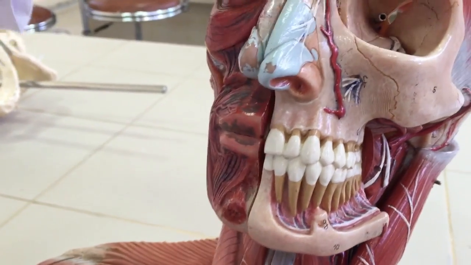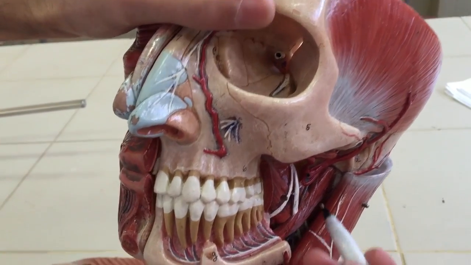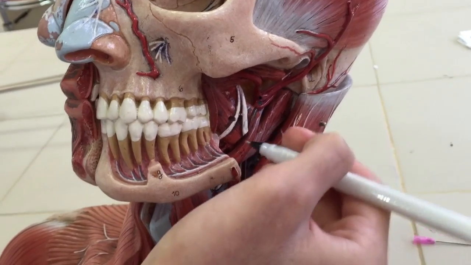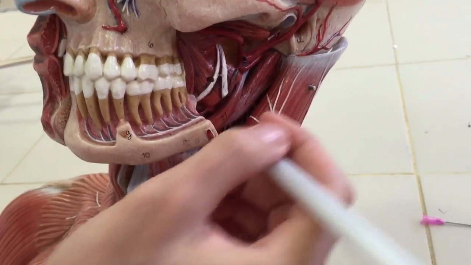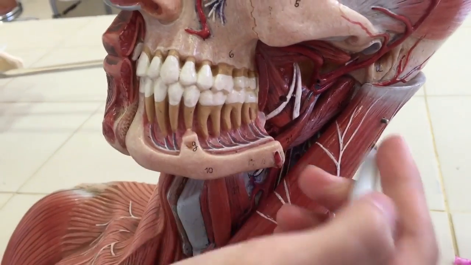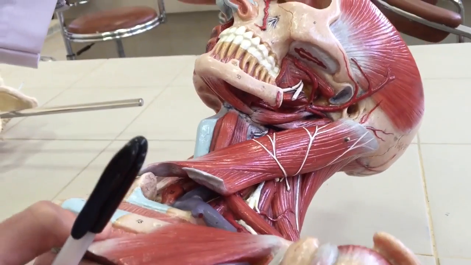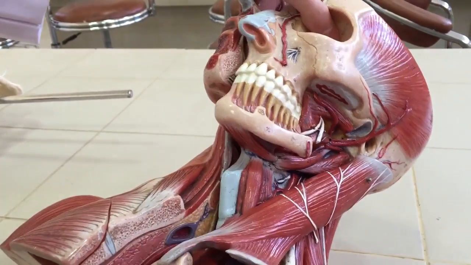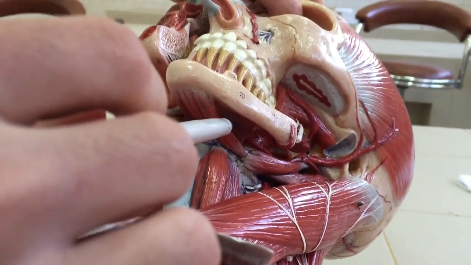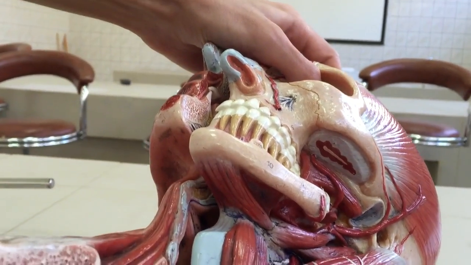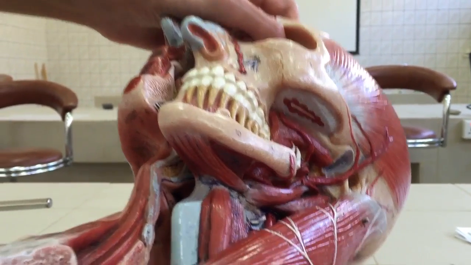So that's about that, and it's also worth mentioning that from the inferior alveolar nerve, before passing through the mandibular foramen, it gives off a branch which is called nerve to the mylohyoid. Well, the mylohyoid muscle could be this. It could be this. This could be the mylohyoid muscle. Nerve to mylohyoid supplies this, a branch of the inferior alveolar nerve.